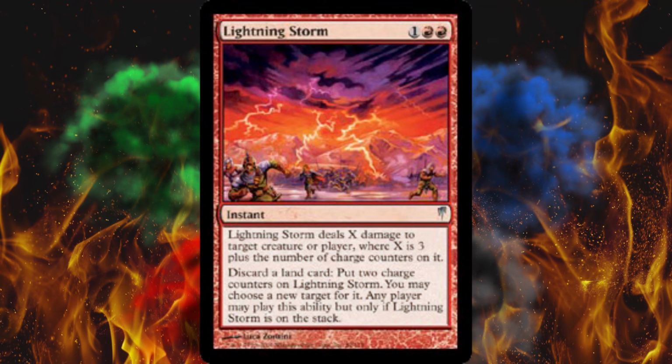So it's an instant that costs 3, double red of course, and Lightning Storm deals X damage to target creature or player where X is 3 plus the number of charge counters on it, and discard a land, put 2 charge counters on Lightning Storm. What? You may choose a new target for it. Any player may play this ability, but only if Lightning Storm is on the stack. Wow, what person on DeviantArt put together this card without knowing how the rules work? Oh, that's right. It's a real card.